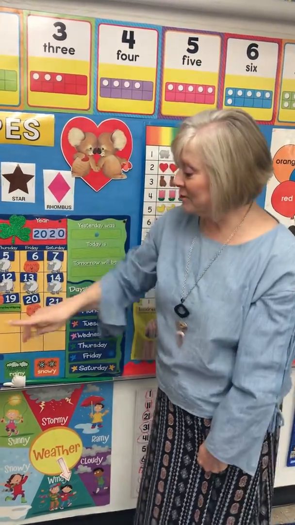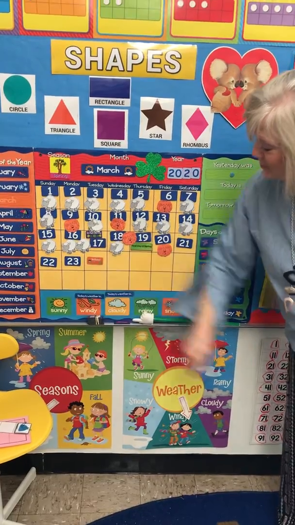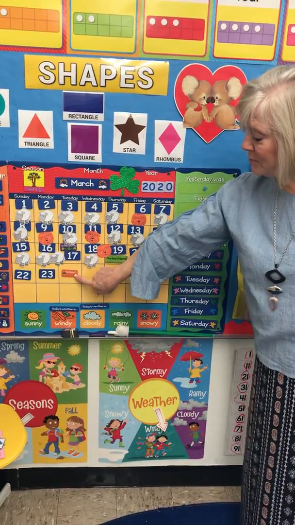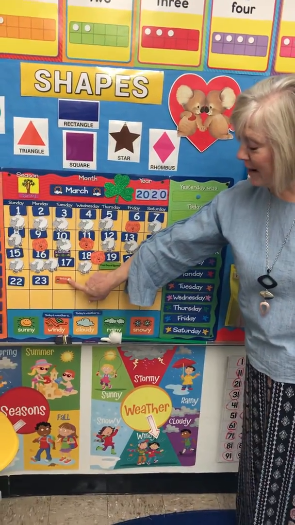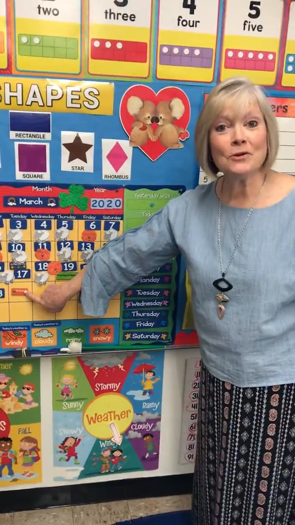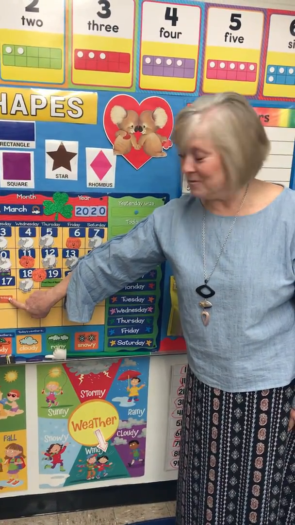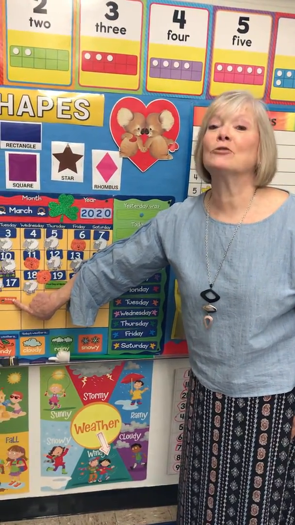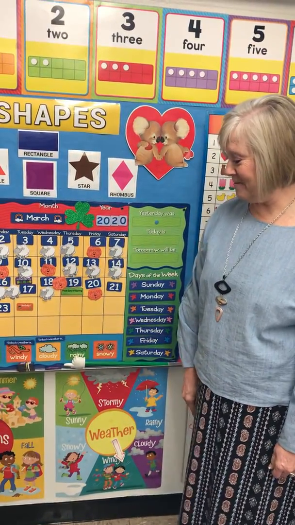Can we bundle these 3 up? No, there's not 10. When we get to 10, we can bundle them up. So we leave the 3 on the one end on the ones place. I see something special on the calendar. Calendars mark special days, and tomorrow it says Cash's birthday. 1 more day, Cash, and you'll be 5. We'll sing happy birthday to you and get out the birthday bear. Tomorrow, Cash has a birthday.